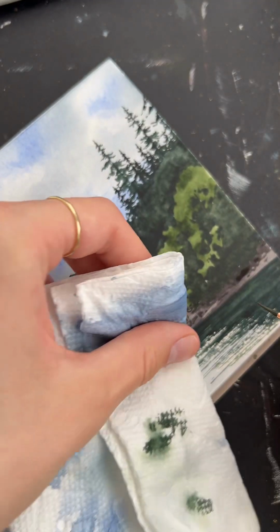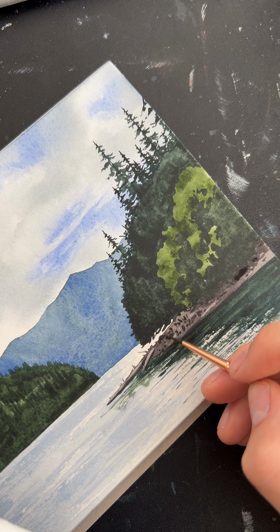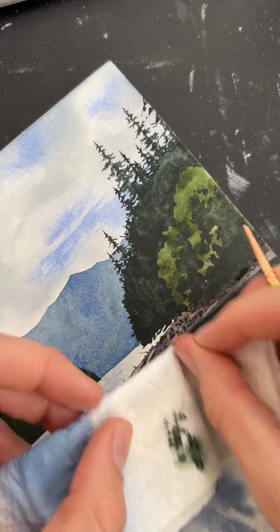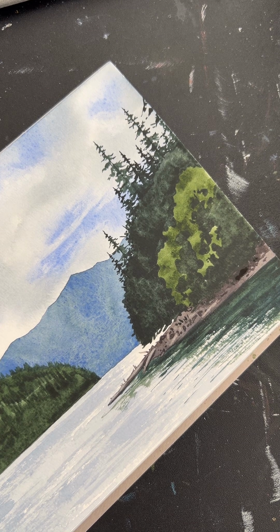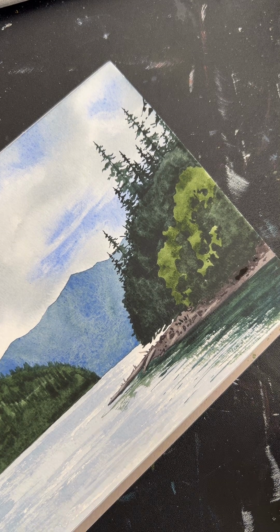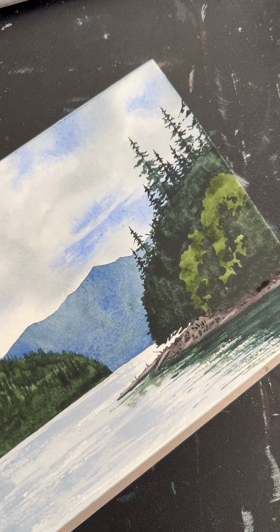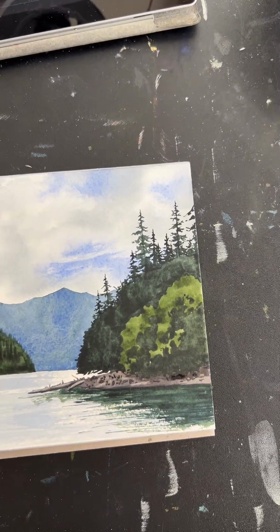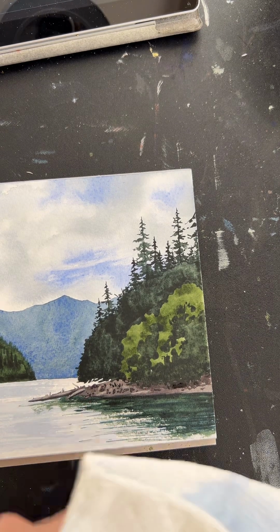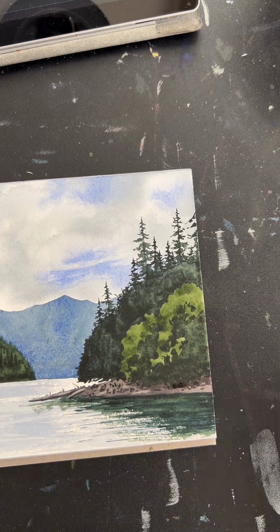So maybe I want a couple little highlights around here. You can really overdo it on the highlights, so be mindful of how many highlights you're adding. Just a few will increase the texture there and make everything look a little more realistic.